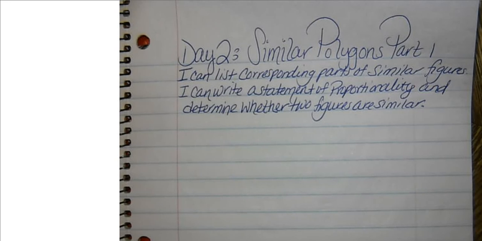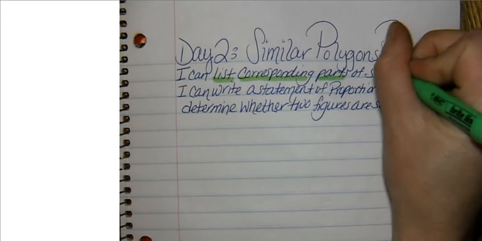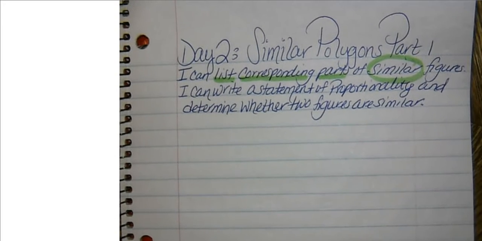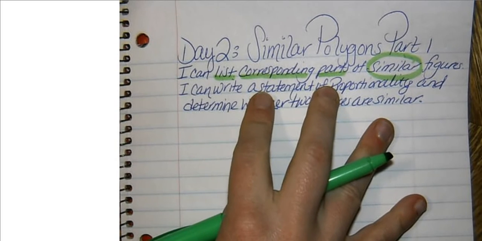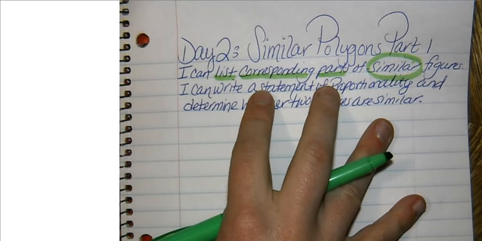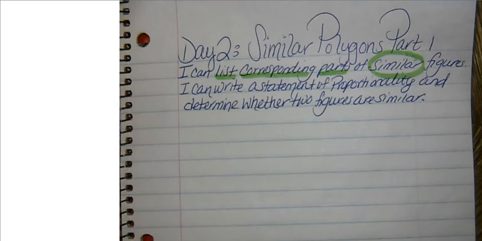For today's lesson, we are going to learn about similar polygons part 1. Our I can statements for today is for you to be able to say, I can list corresponding parts of similar figures. So similar is a new vocab word. We've already learned about how to list corresponding parts of congruent figures, and the idea of listing corresponding parts of similar figures is very similar. It's basically the same thing.